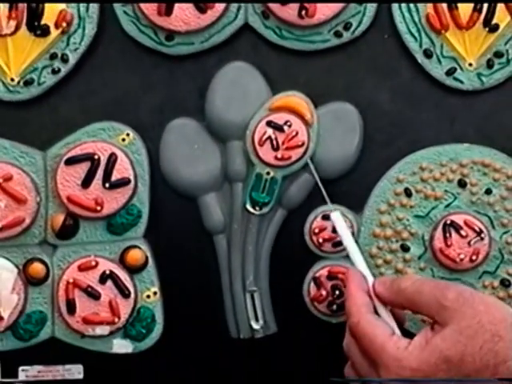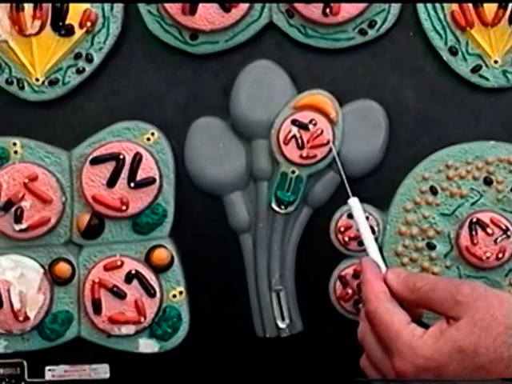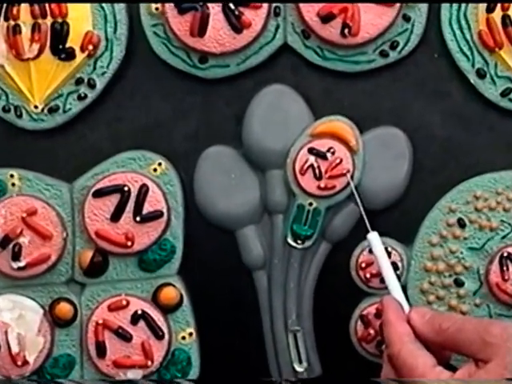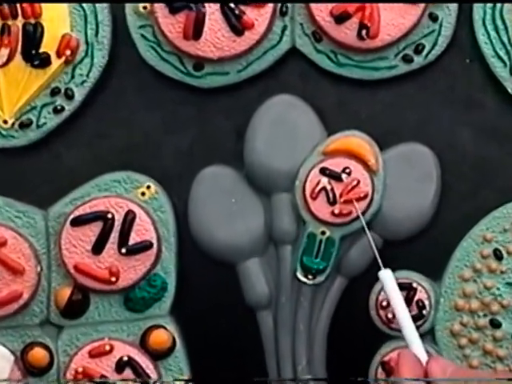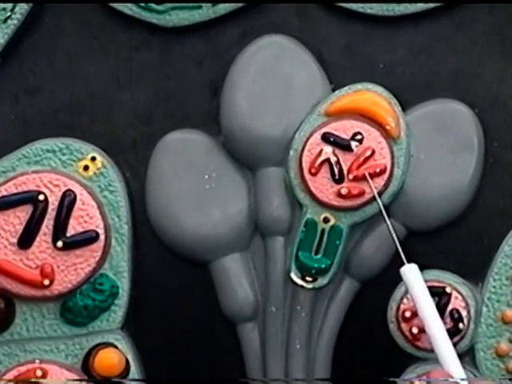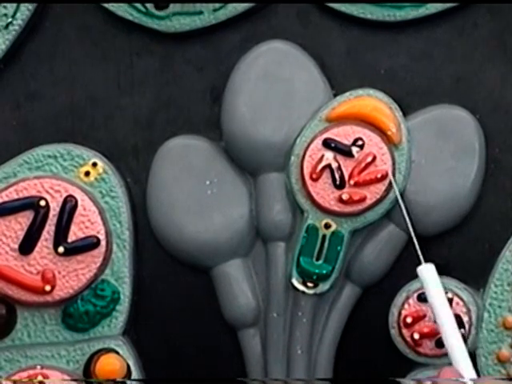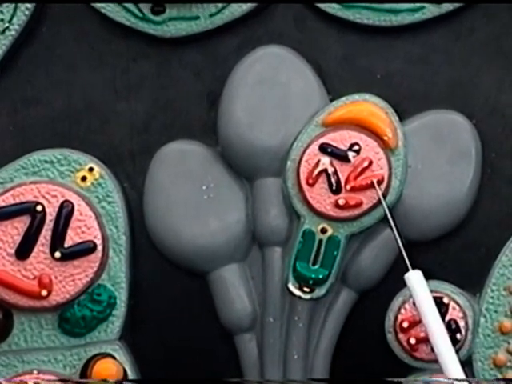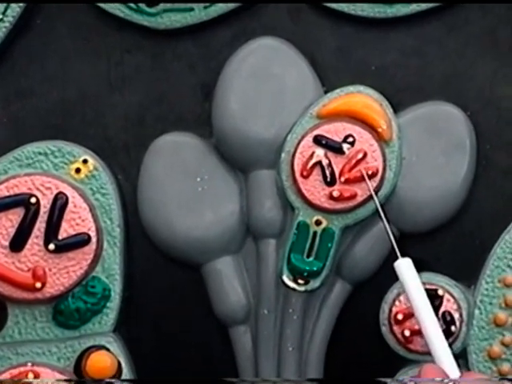And so sperm come in 2 sizes because the X and Y chromosome are different sizes. So larger headed sperm are carrying the X chromosome, which is a very large chromosome, and smaller headed sperm are carrying the Y chromosome, which is a much smaller chromosome.